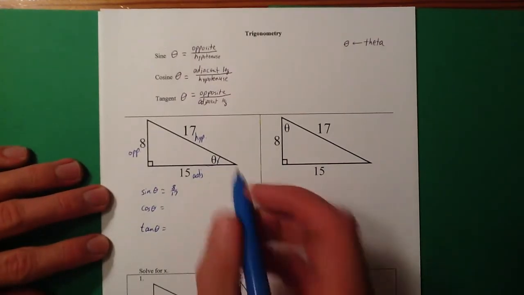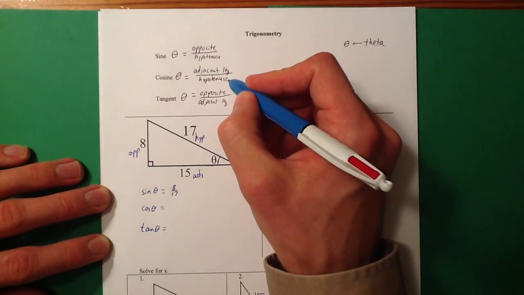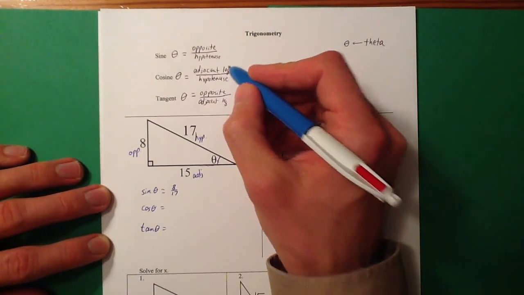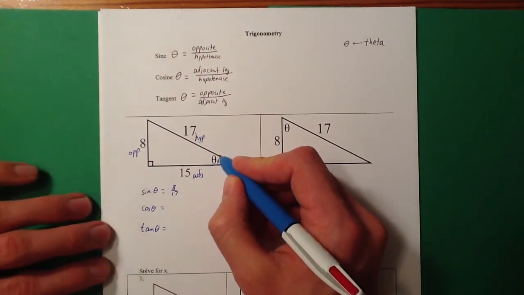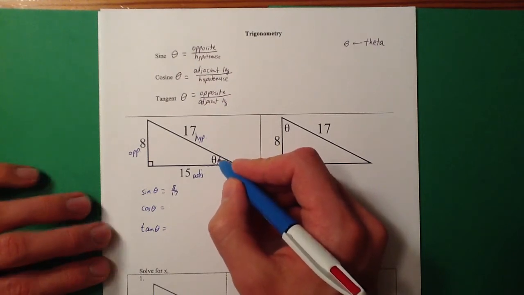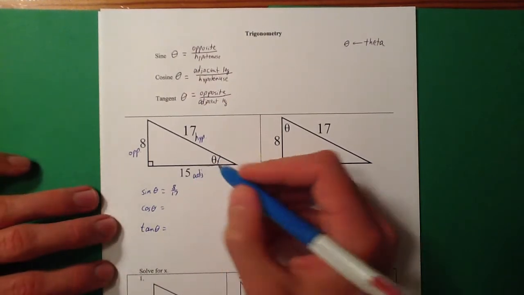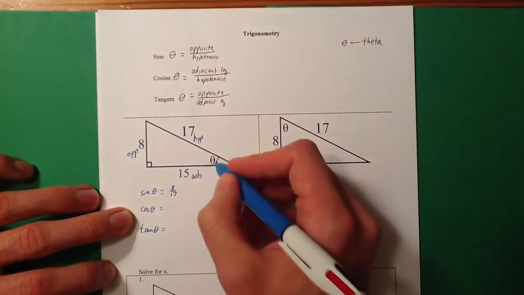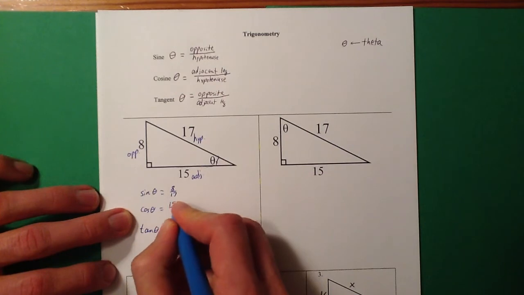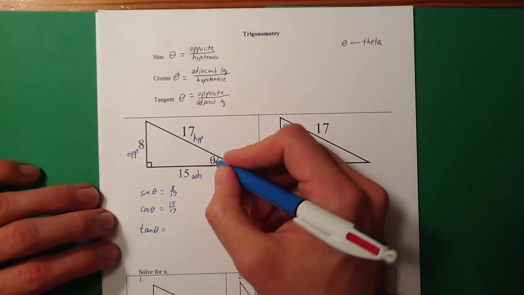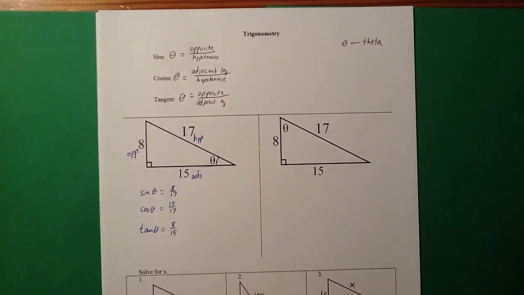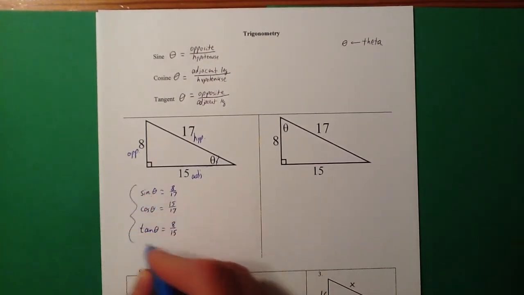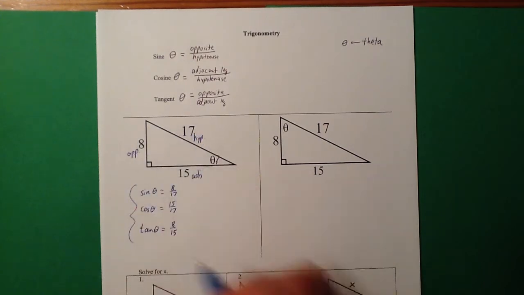Alright, the cosine is the adjacent leg divided by the hypotenuse. The reason I threw the word leg in there is because some people will just briefly look at this side and say, well, it's next to it, it's the adjacent. No, it's the hypotenuse. So it has to be the one that's adjacent to it that is the leg. Anyway, adjacent leg divided by hypotenuse, that would be 15 divided by 17. And the tangent is going to be opposite divided by adjacent, 8 divided by 15. There we go. We just set up those three, big word, trigonometric ratios. These are the three trigonometric ratios for this triangle right here.